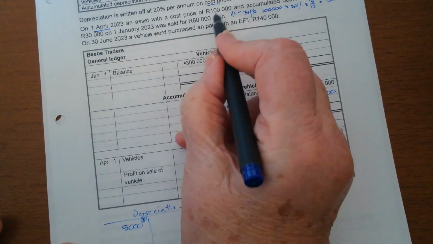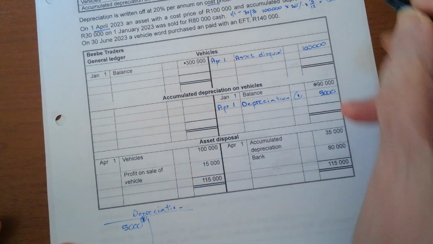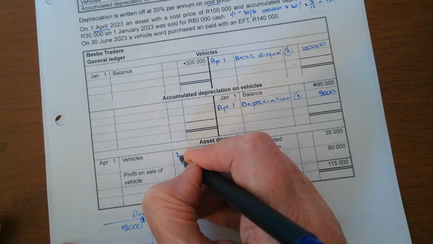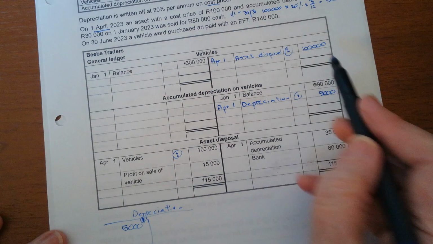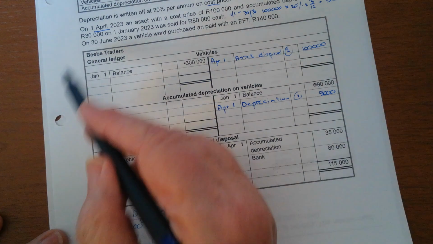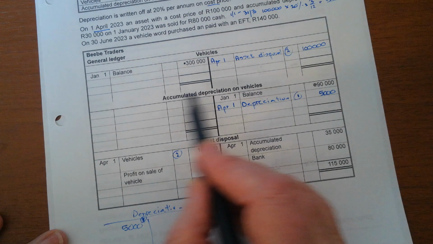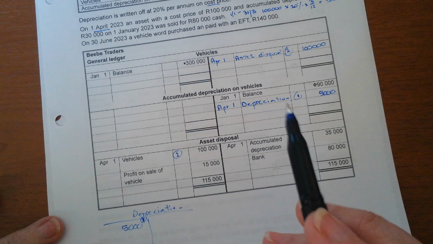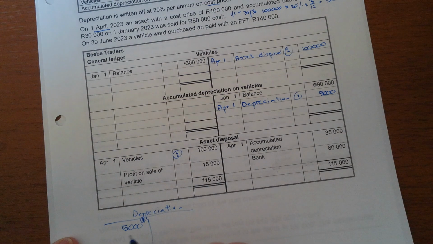And the cost price of this vehicle was 100,000. And I will transfer this vehicle to my asset disposal account on the debit side. Okay, now remember, these two accounts form a unit. So it means if I take out of my vehicles account, I must also take out of my accumulated depreciation account. So we have to see how much depreciation we've written off on this asset from the date of purchase to the date of sale.